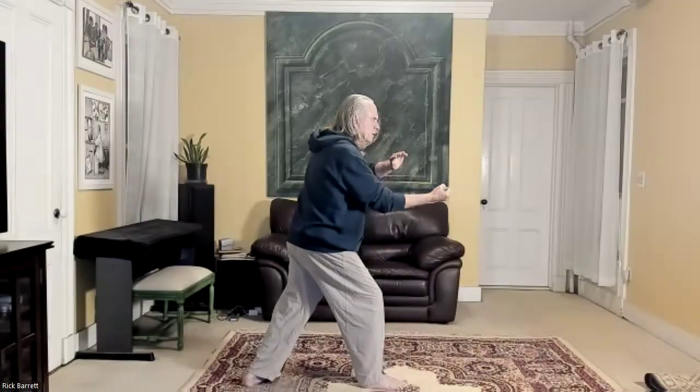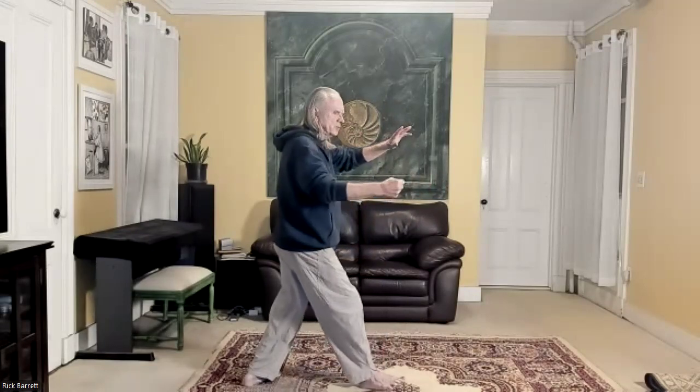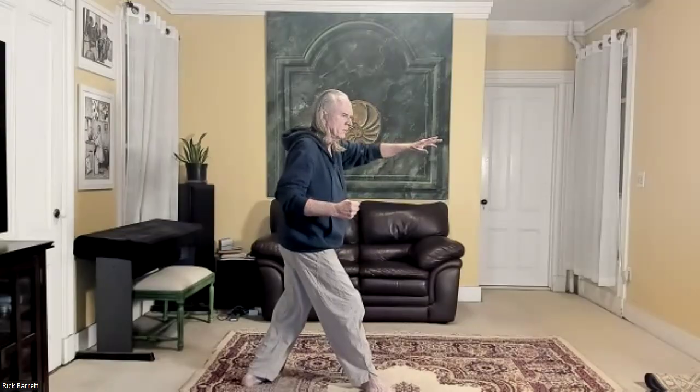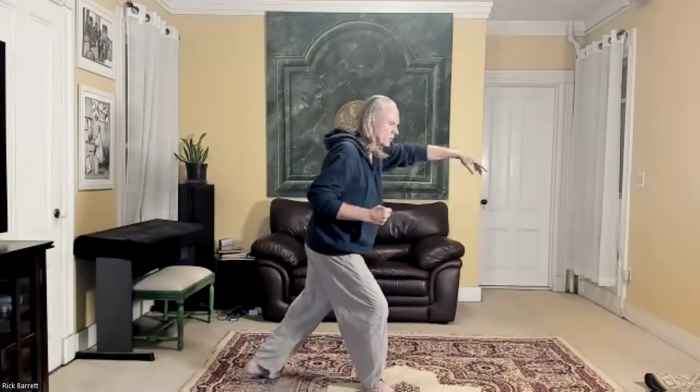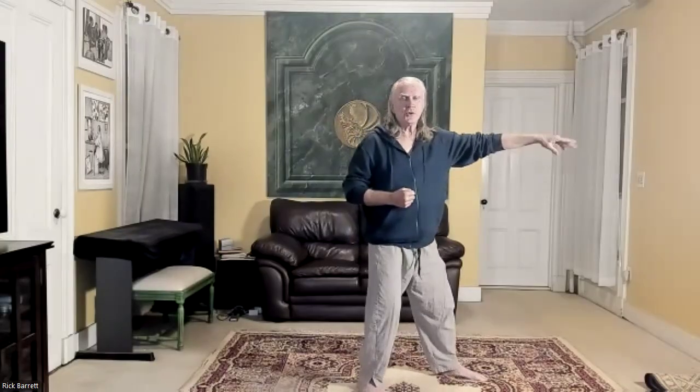Pivot on the right heel, Shen. Left hand circles up. Right hand circles around. Pivot on your right heel. Step forward with your left foot. Reaching out with your left hand.